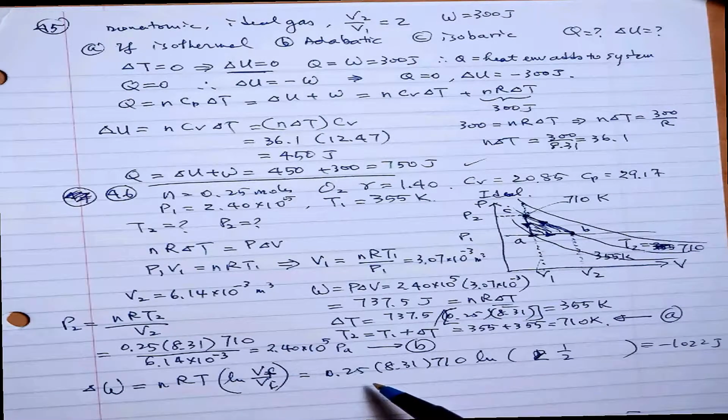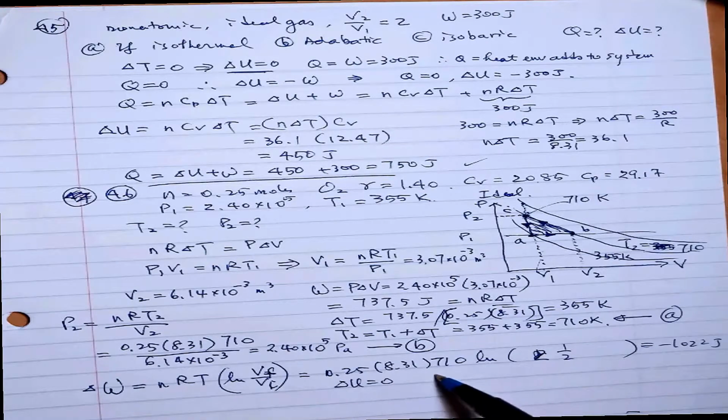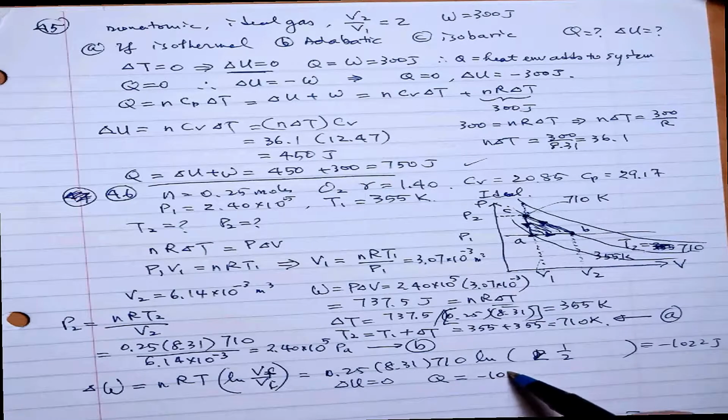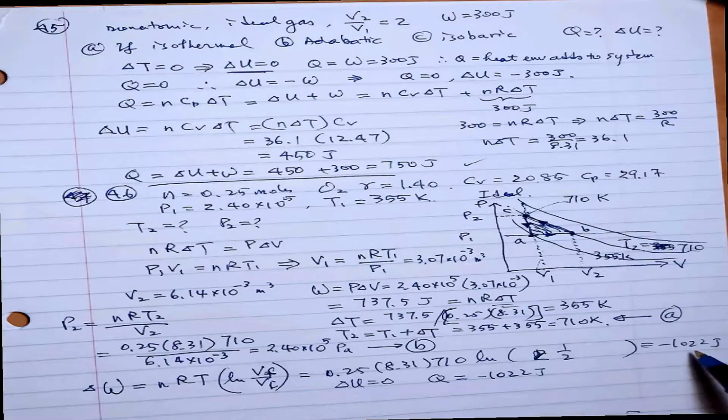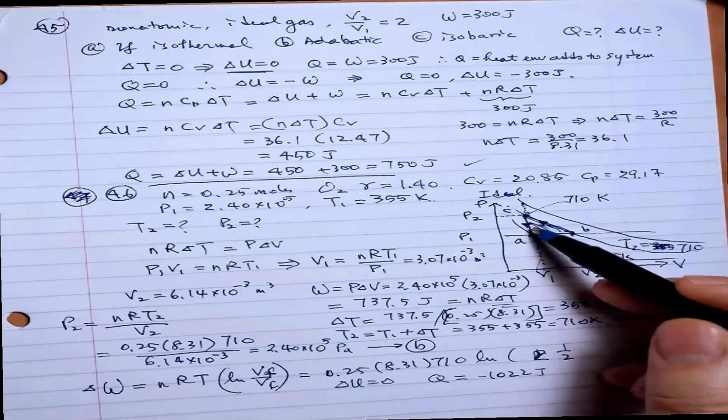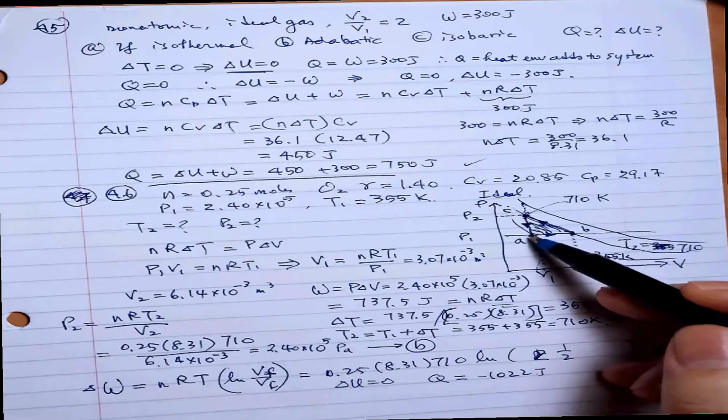there's no change in internal energy. Delta U should be 0. So the heat added should be the same as negative 1022 joule, or heat is now flowing out of the system. Anyway, so that is the work done, but then there is no work from C to A. That's isochoric, so that's no work done.